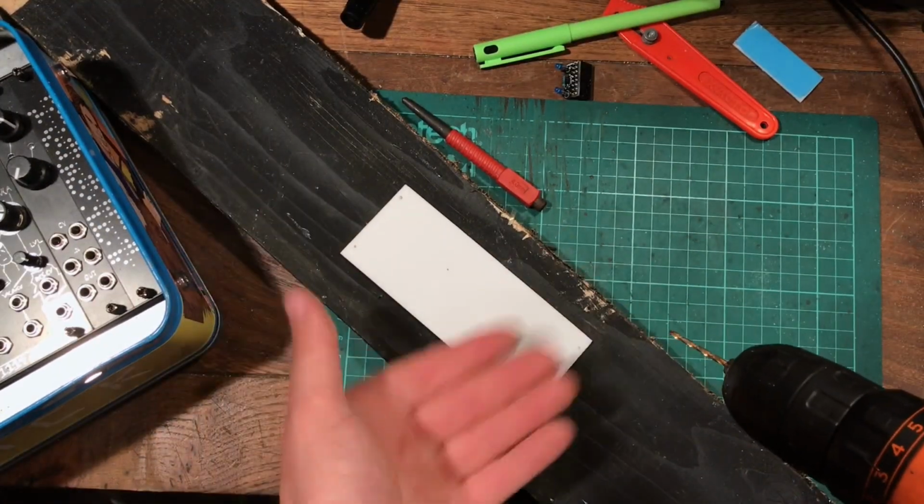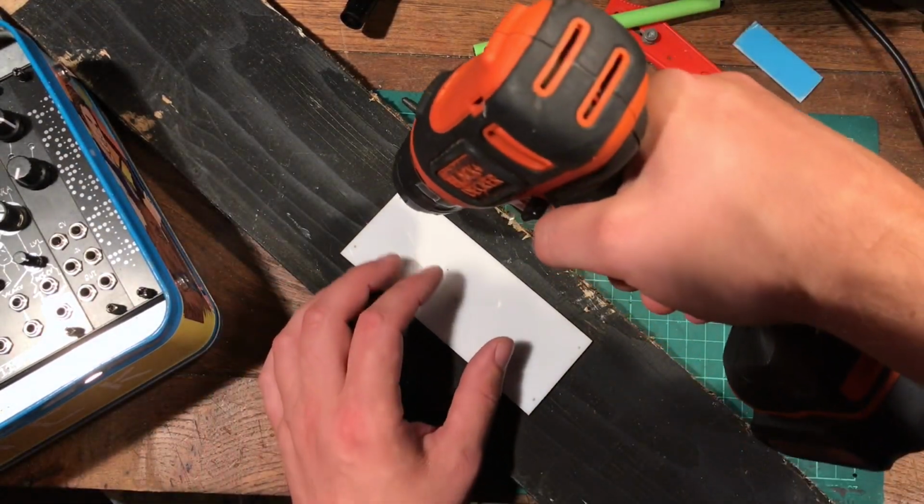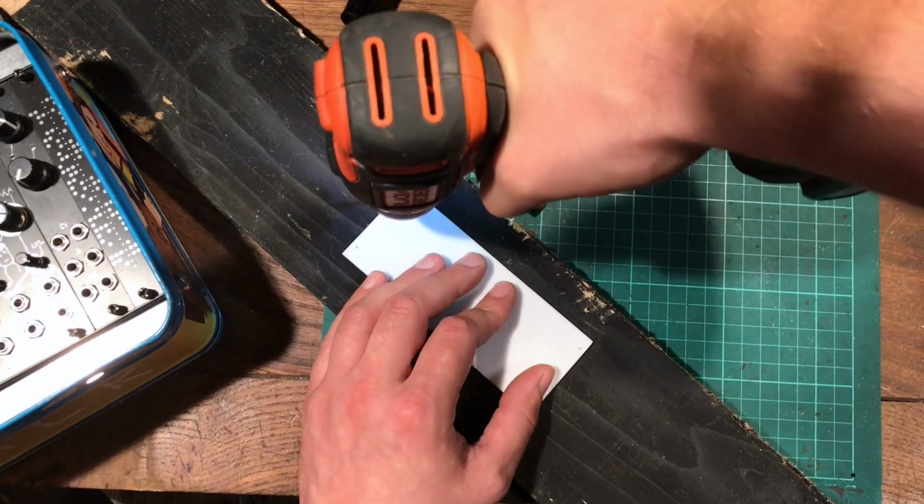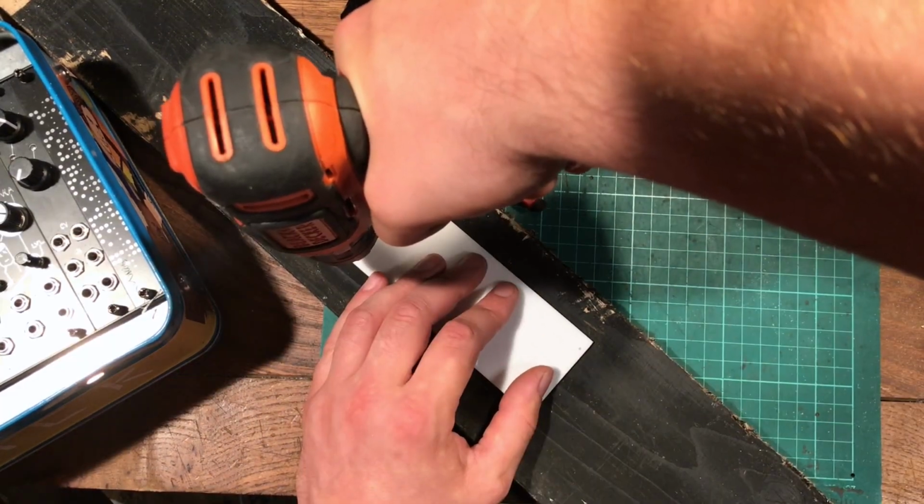Get a bit of scrap wood to put under your panel, and then you can start carefully drilling. There we are. And hold on to the acrylic so it doesn't spin around.